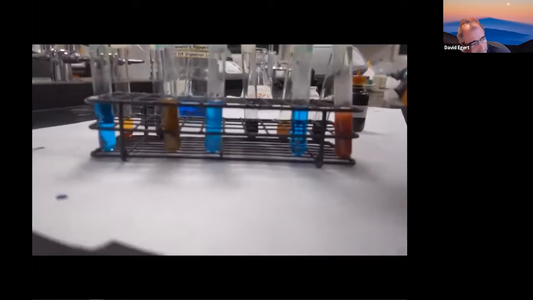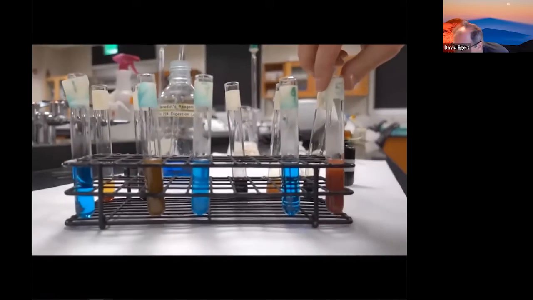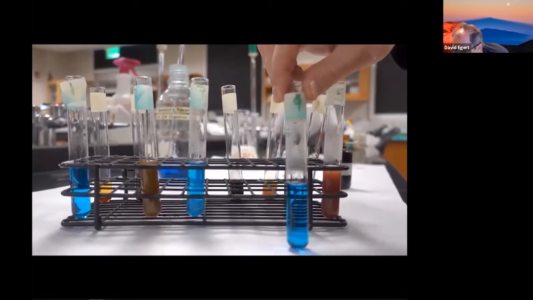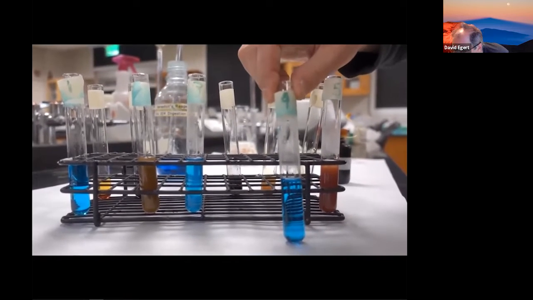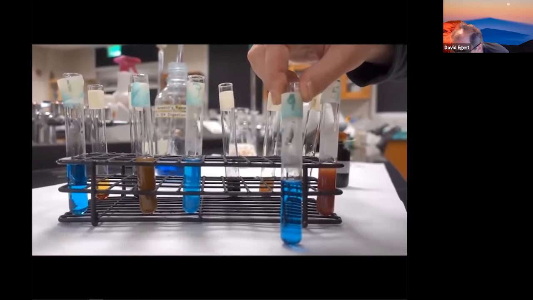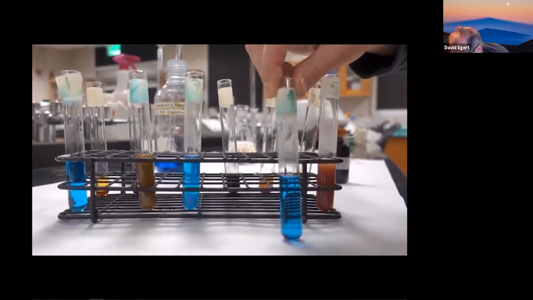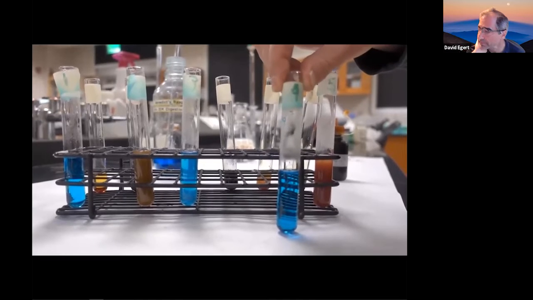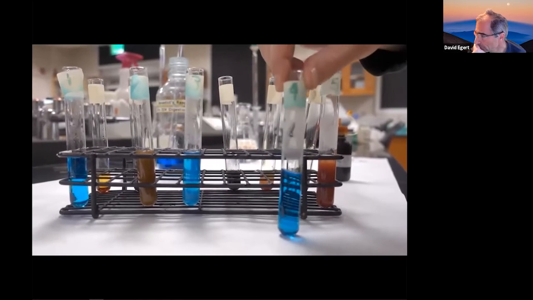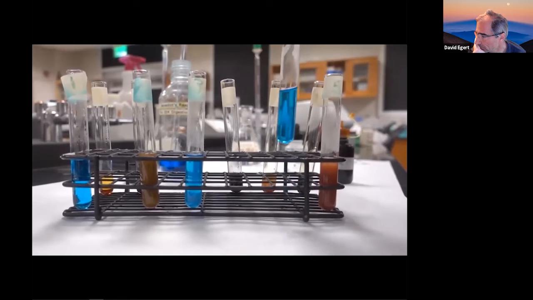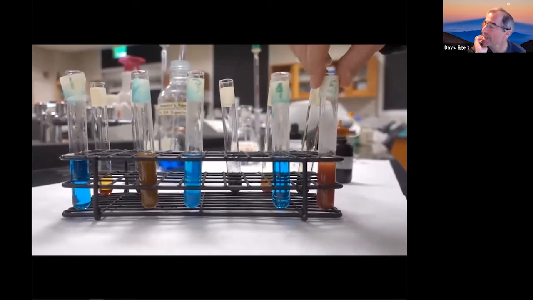So first we can go to our controls again, and we can see this Benedict's is blue initially. It stays blue if there is no evidence of maltose or any of these reducing sugars. This was pure starch in here without any maltose, and Benedict's shows there's no maltose present because it's staying just blue.